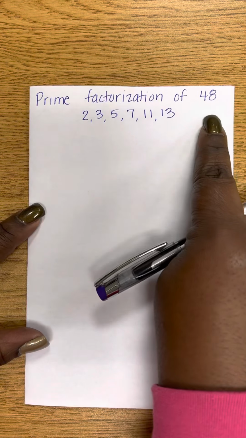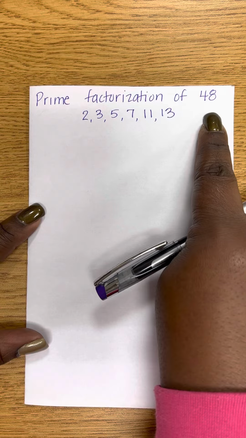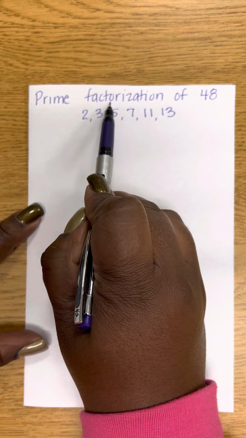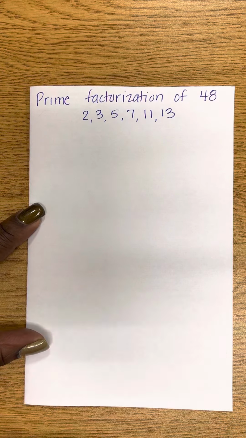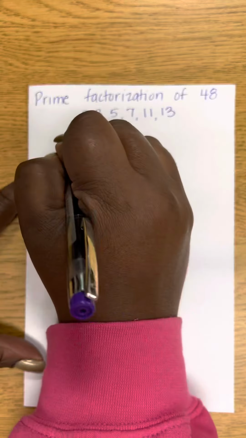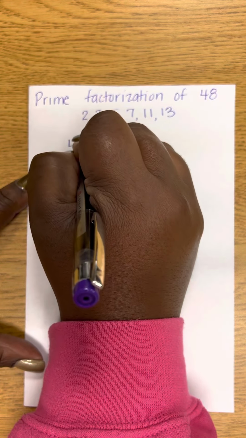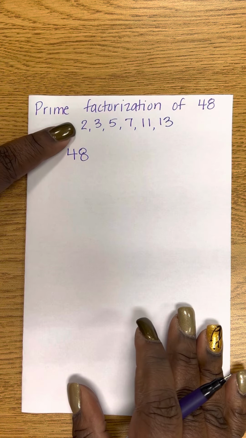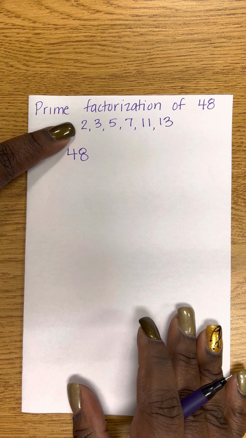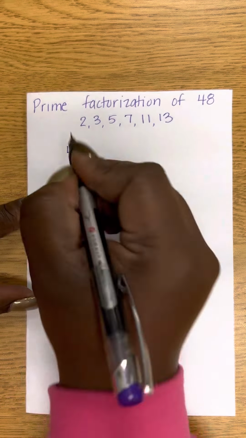So starting off, we're going to look at the number 48 because we're pulling out factors, not just factors, prime factors of the number 48. I'm going to go in order. I'm going to start with the number 2 to see if that will work. Well, I do know that 2 will work.